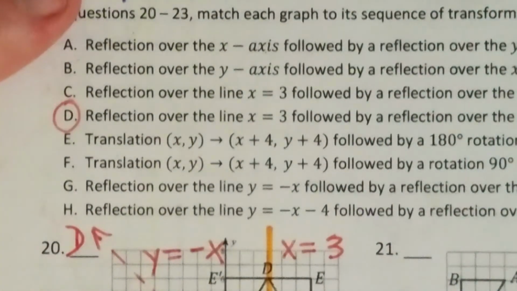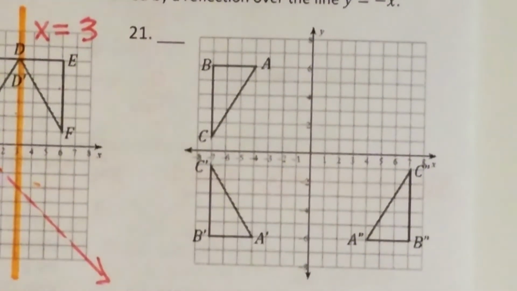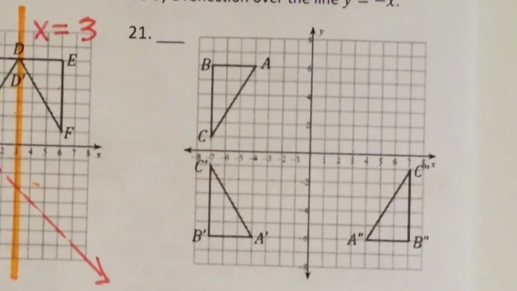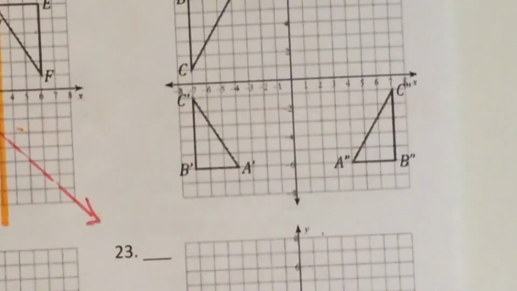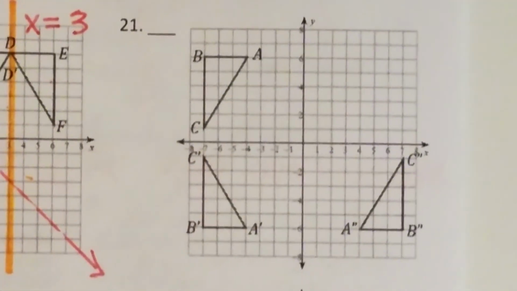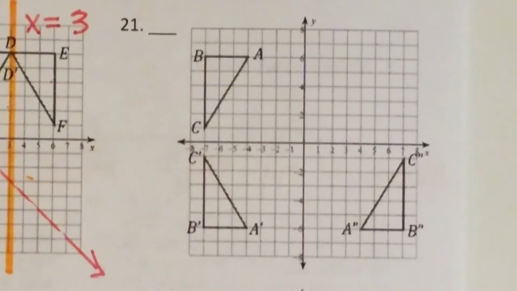All right, so we've got number 20 taken care of. Now let's go over here and look at number 21. Again, to get from ABC to A double prime, B double prime, C double prime, we definitely did more than one transformation. We could have gotten there just by a 180-degree rotation about the origin, but again, none of our options start with a rotation. So right off the bat, that doesn't work. So we must have reflected this thing a couple of times. Remember that a reflection over 2 intersecting lines results in a rotation. So we're definitely looking at 2 reflections here.